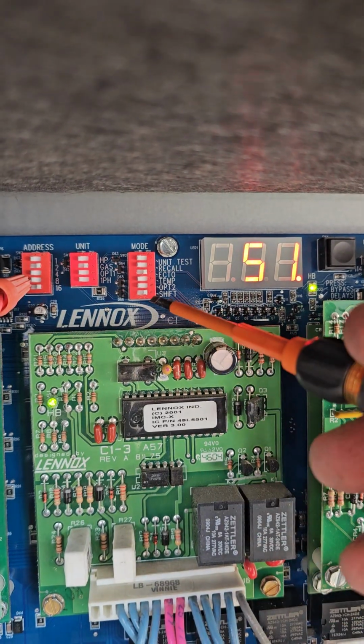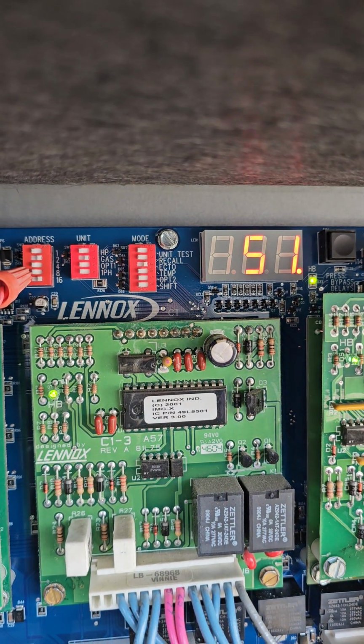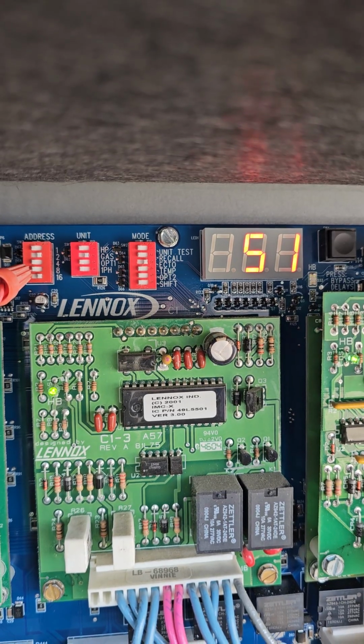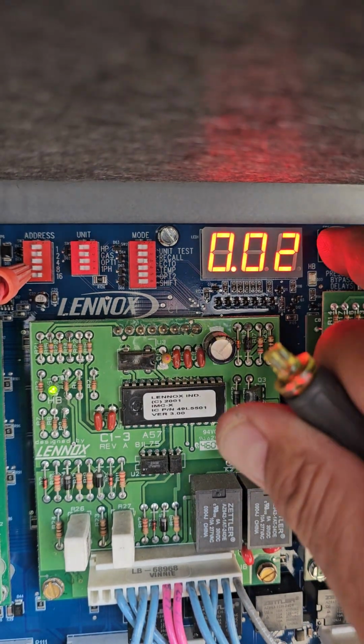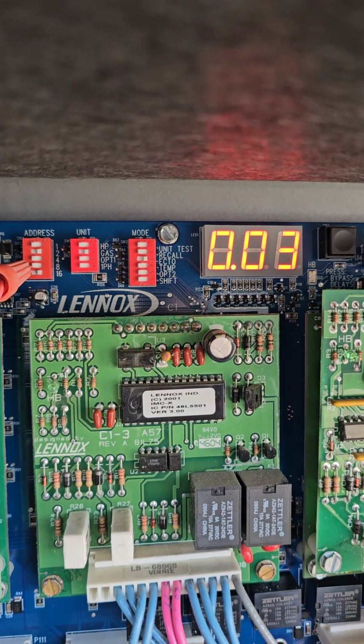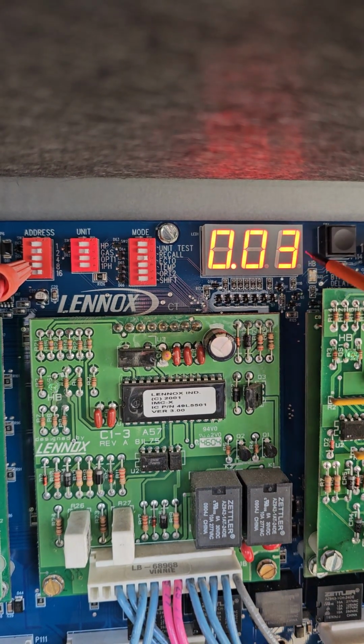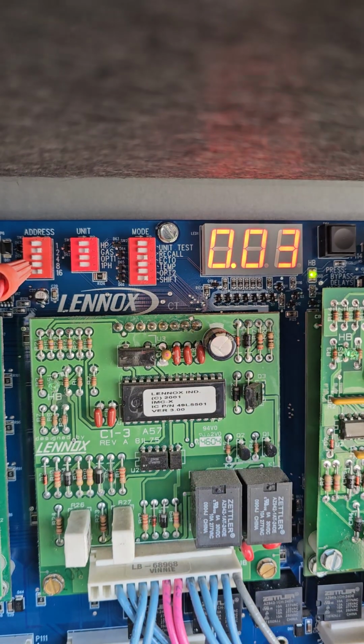You're going to slide shift. This is a process, and it is extremely time consuming. So just be patient with yourself. Be patient with the unit. Trust me, I know it's easier said than done. Here we are, 0.03. We're going to slide the switch back.